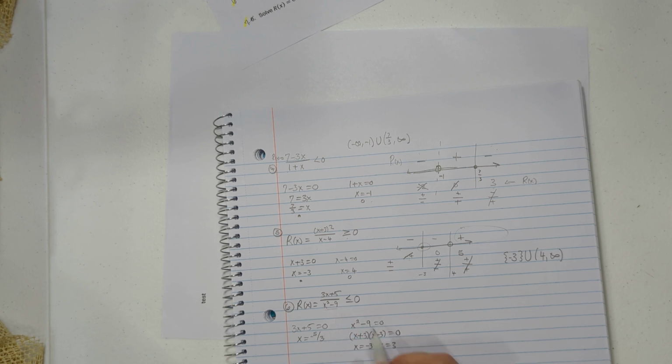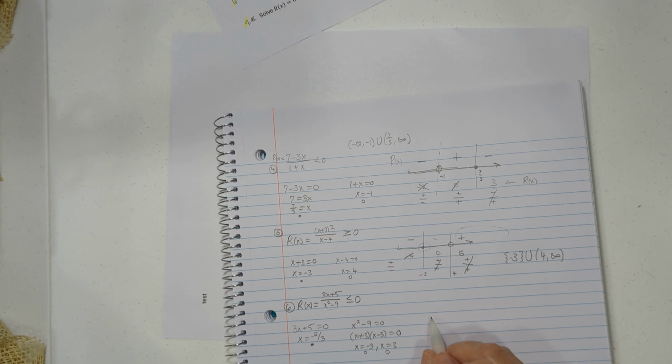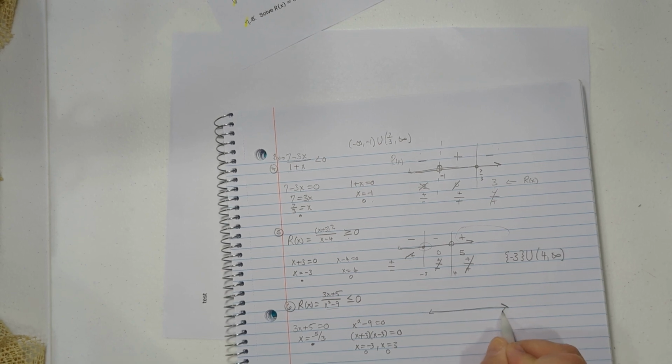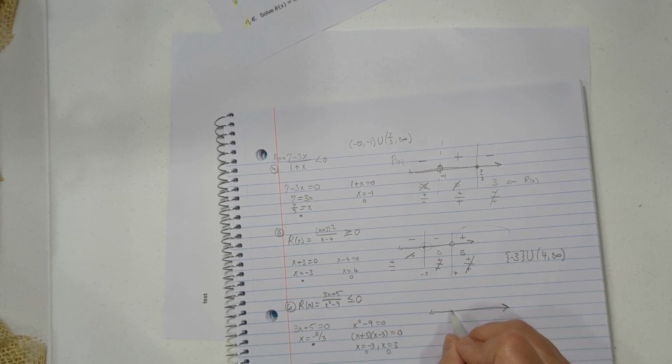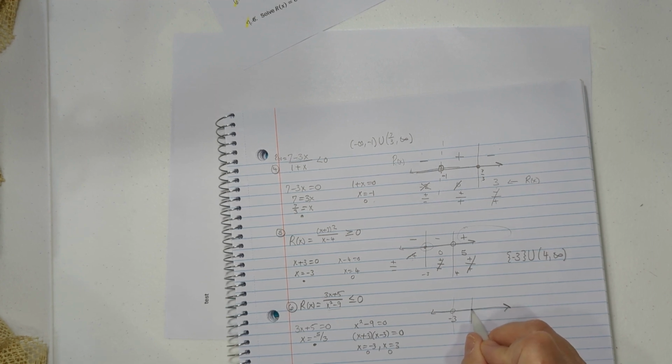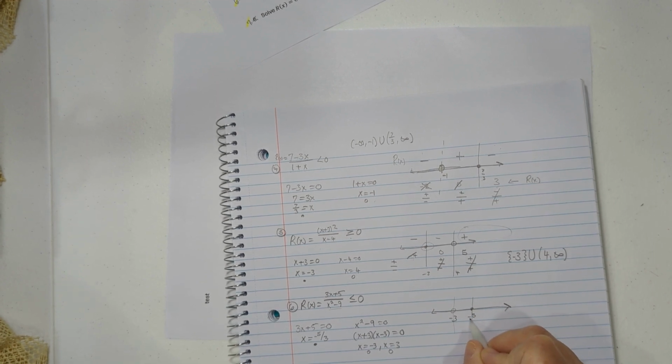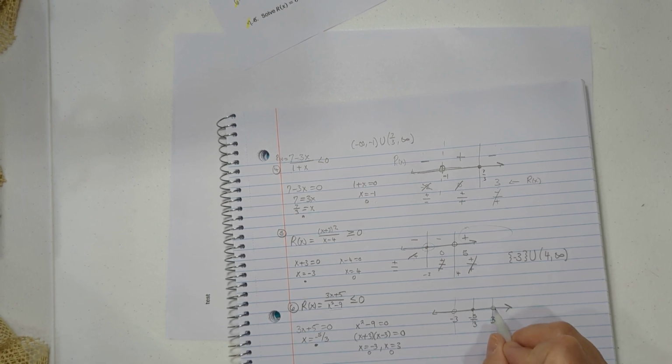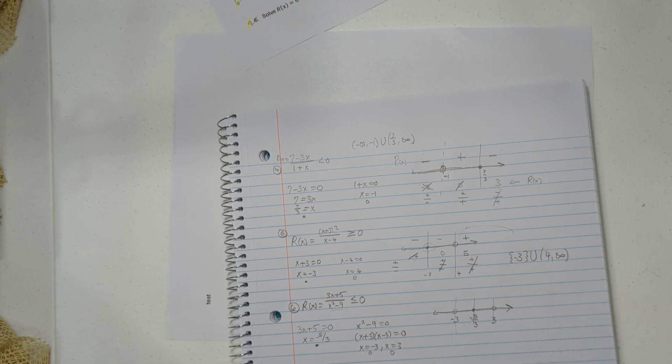Now this came from the denominator. These are open circles. This came from the numerator. This is a closed circle. So I want to indicate that on my number line. Here is negative 3. Here is negative 5/3. Here is positive 3. Now these have to be open. This can be closed. I will select some test values.